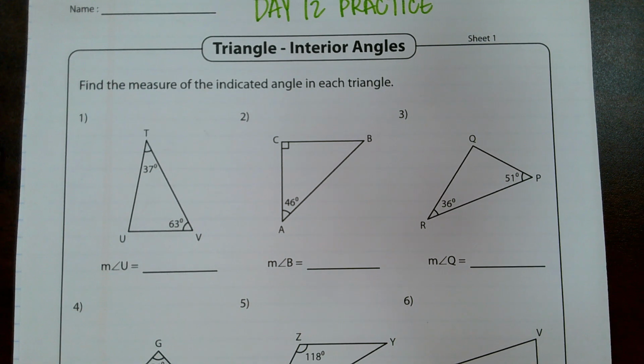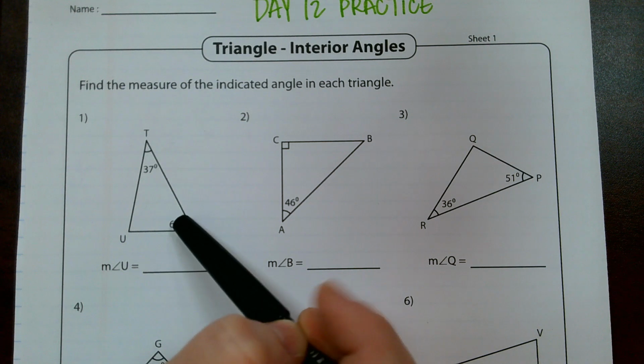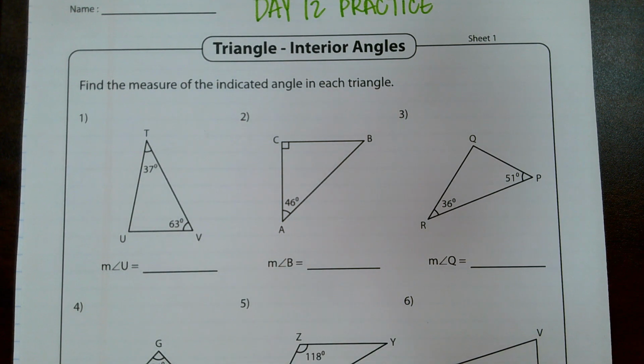Okay. Well, tell me, how did you set up your equation? How did you try to solve for the missing angle? I took the angles right here and here, subtracted them, and that's what I got. Oh, do you mean you did like 63 minus 37? Yeah. Okay.